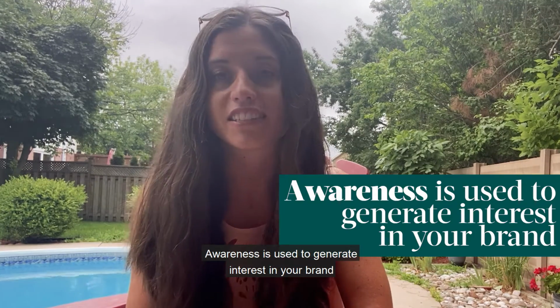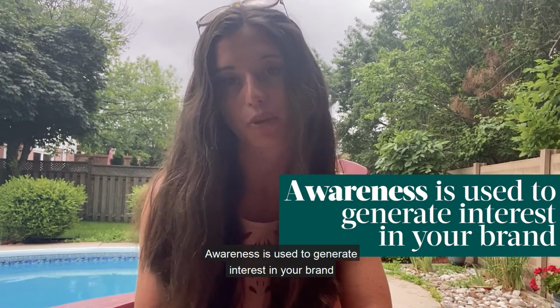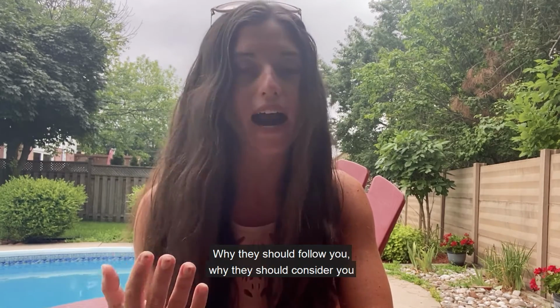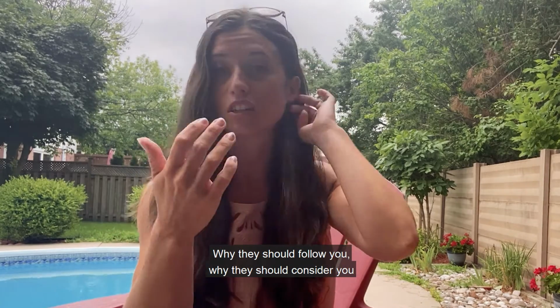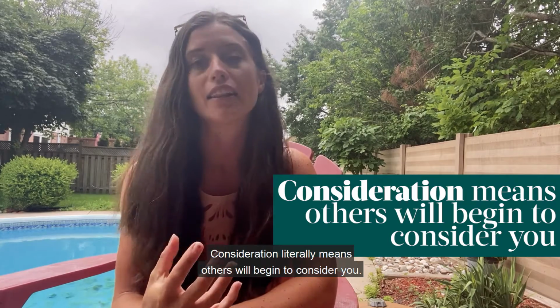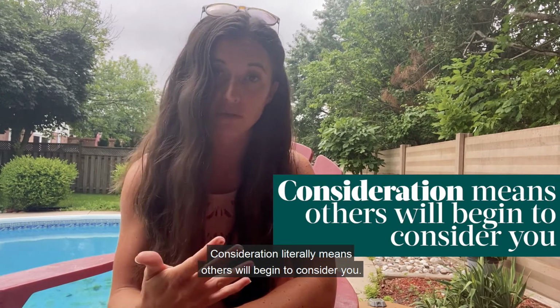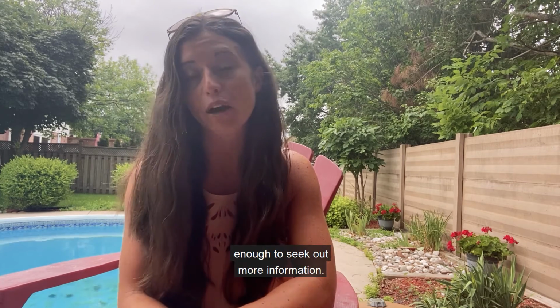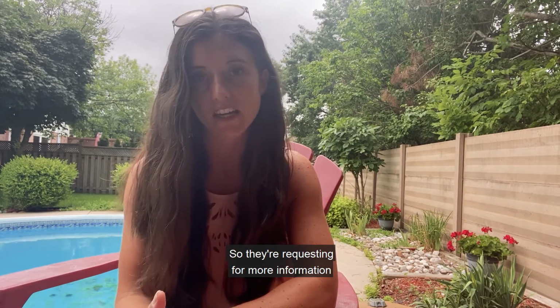So awareness, this is used to generate interest in your brand by telling people what makes your business valuable, why they should follow you, why they should consider you, which is that next step. Where the consideration literally means they are considering you. These ads will make people think about your business enough to seek out more information, so they're requesting more information.